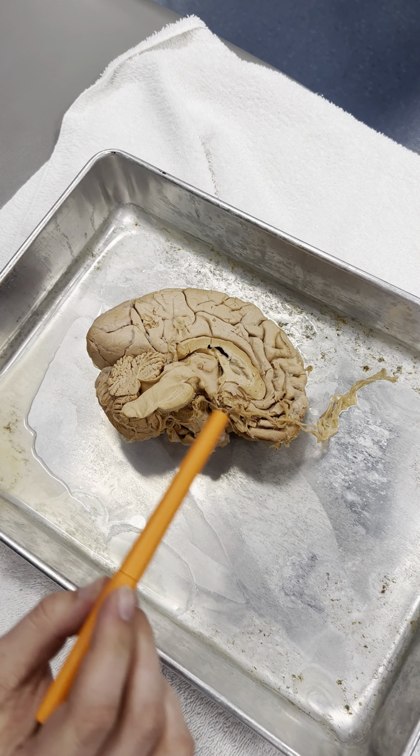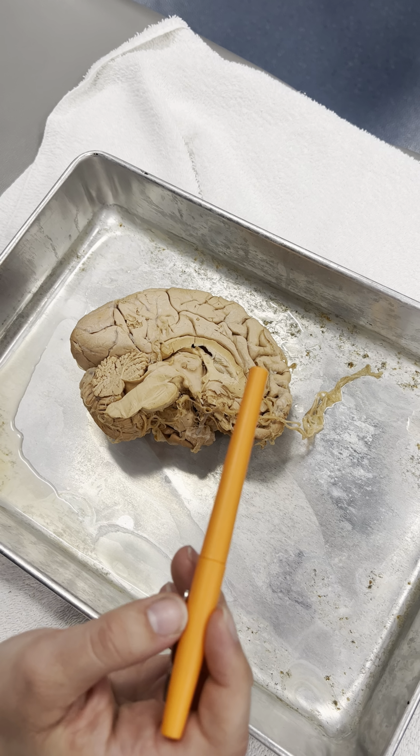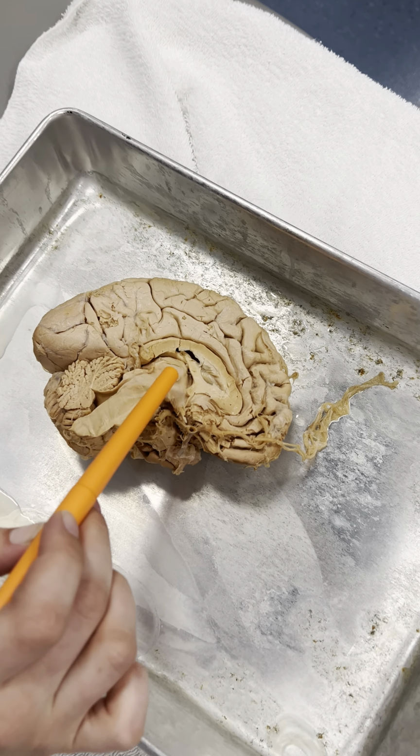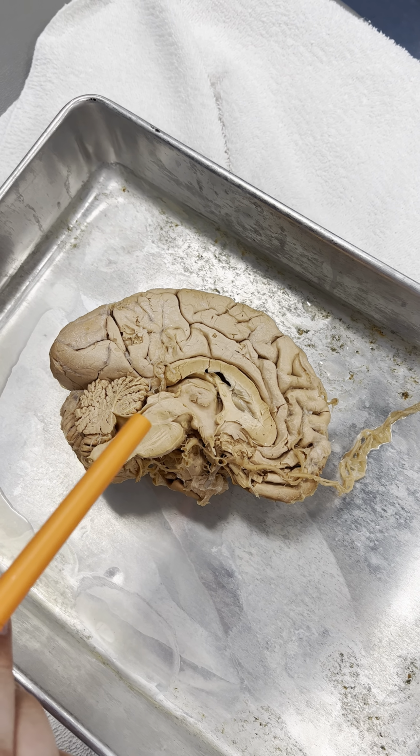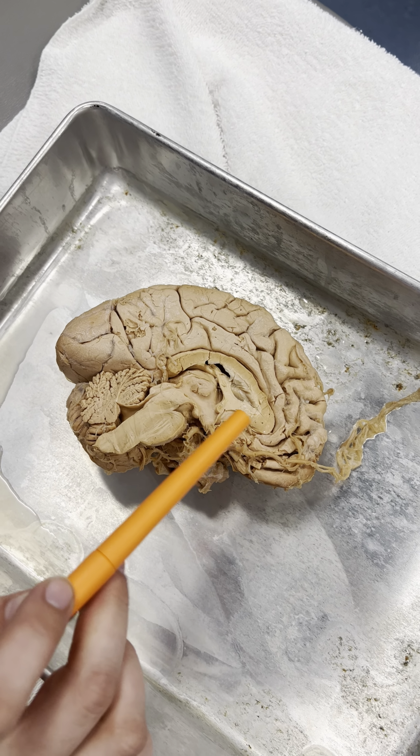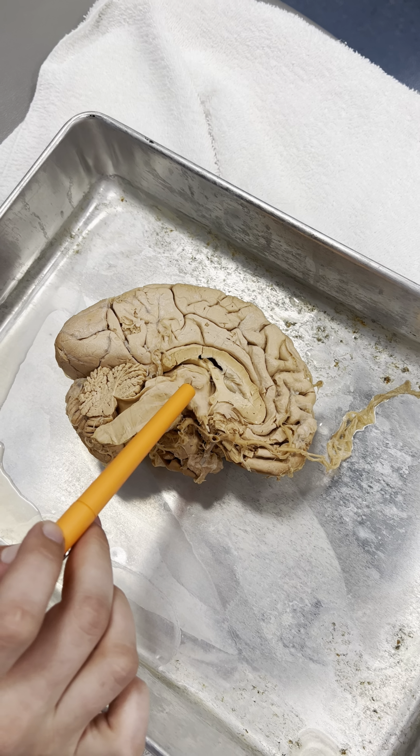From there, we'll go on to the thalamus. So the thalamus is kind of in this central part right here, and then the hypothalamus is right below it, and it's kind of tucked back in this part right here.